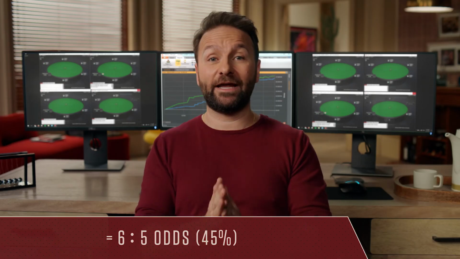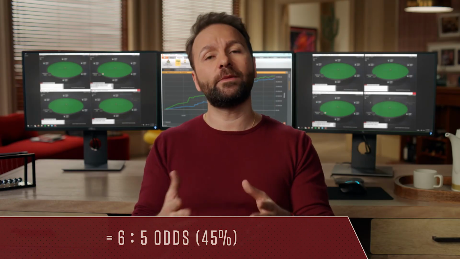Now, what if that same opponent bet 500 into this $100 pot? What are your pot odds now? So now there's 600 in the pot, but it's going to cost you 500 to call, right? So now your pot odds aren't looking so good. You need to be getting 2 to 1 to make this call correct.